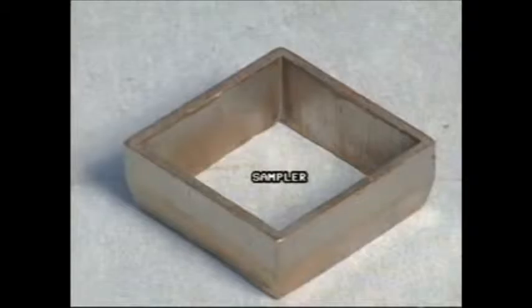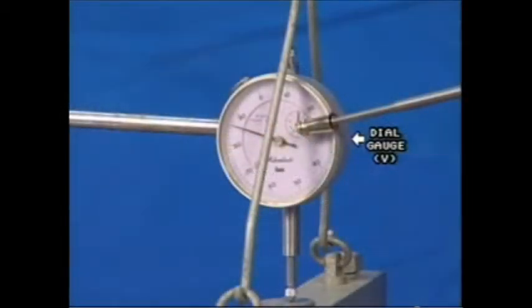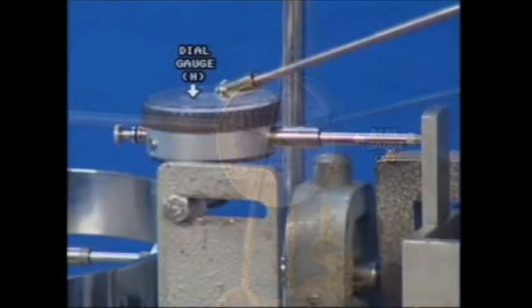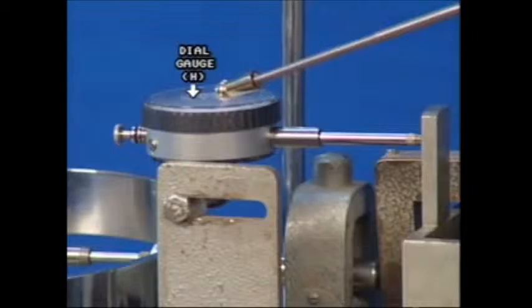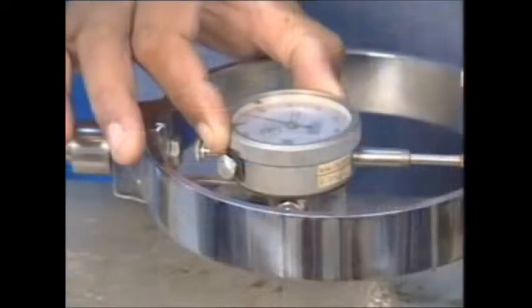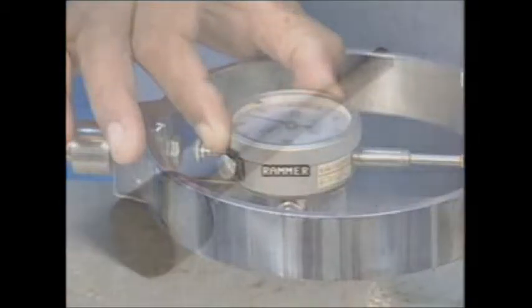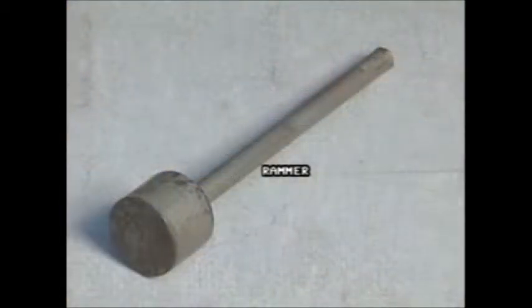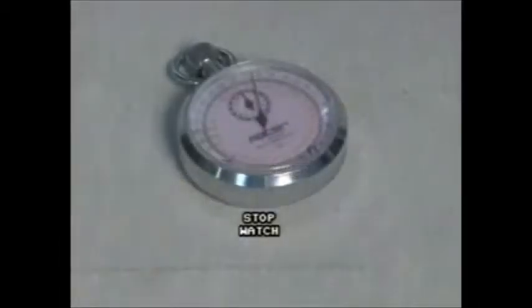We'll also need a dial gauge for reading the vertical displacement, a dial gauge for reading the horizontal displacement, and a dial gauge for reading the shear loading. We will also need a ram. This ram will help us to extrude the sample. During the test, it will be better to have a stopwatch, so that we take a reading after every 30 seconds.